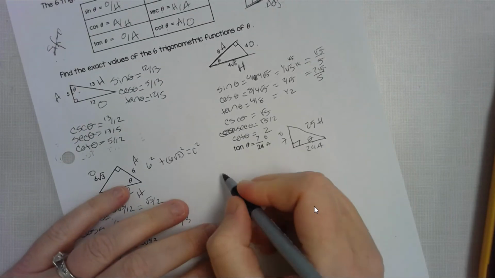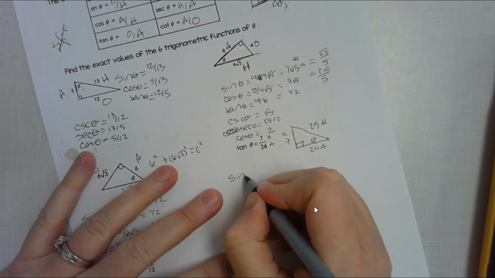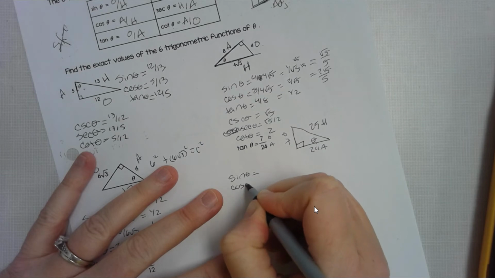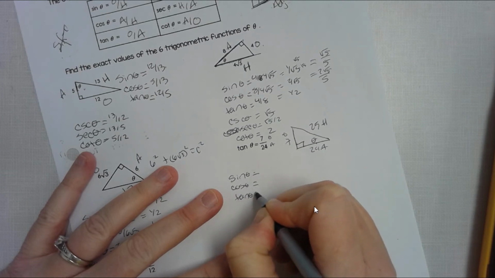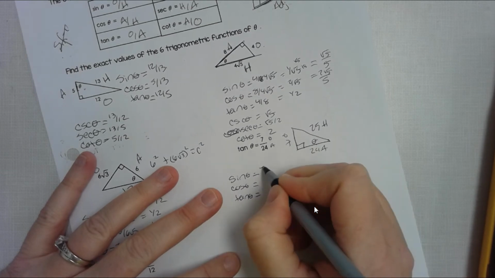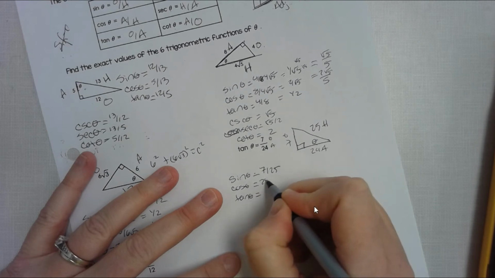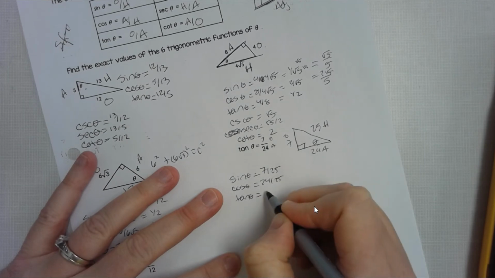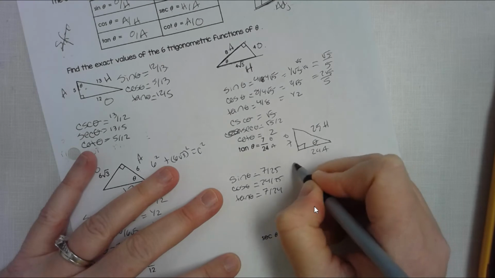And then we're just going to write out all of our stuff. So I'm going to put tangent back in here, even though tangent was already found. The sine is OH, AH. And then we're going to do this with 7/24.